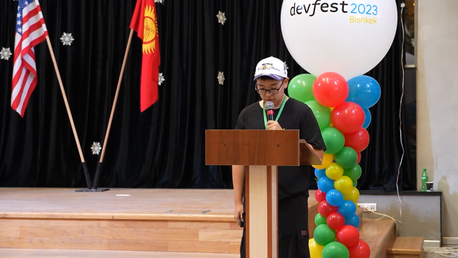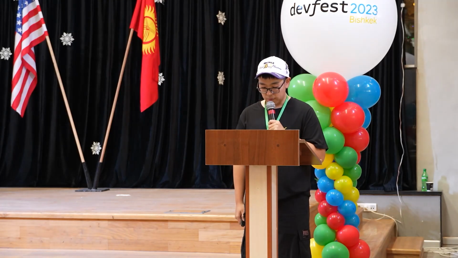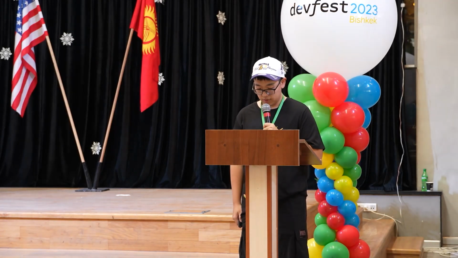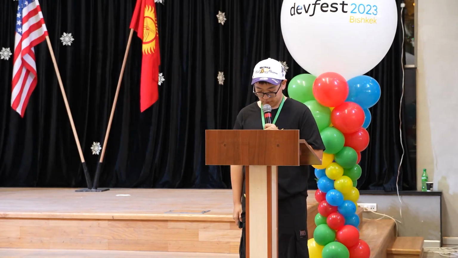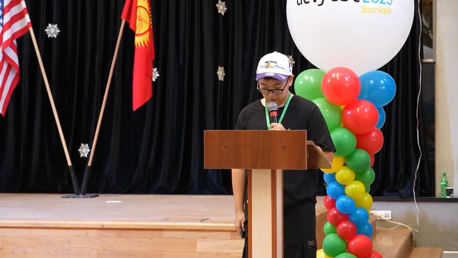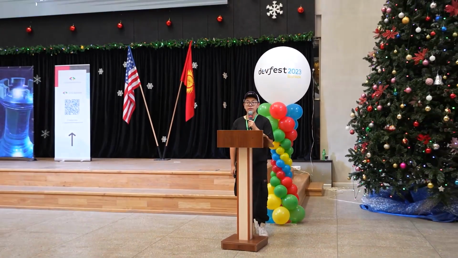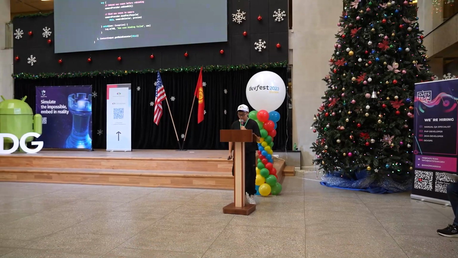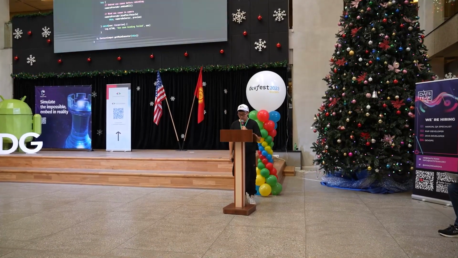CameraX is a Jetpack library built to help make camera app development easier. It provides a consistent, easy-to-use API, works across the vast majority of Android devices, with backward compatibility to Android 5. Here is simple code for using CameraX. This code can help you remember how easy it is to use CameraX.